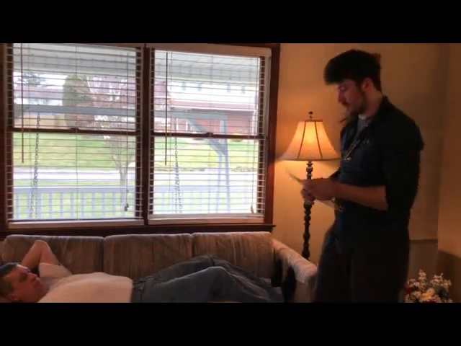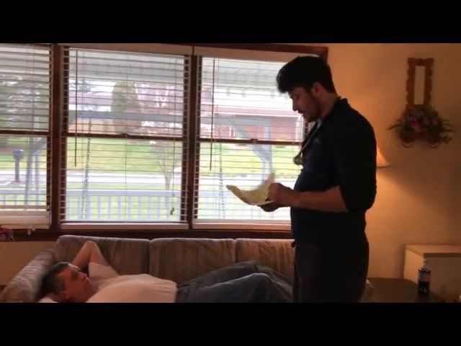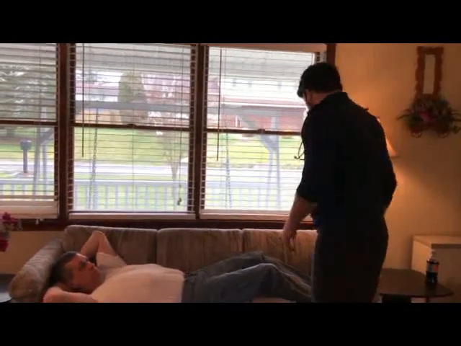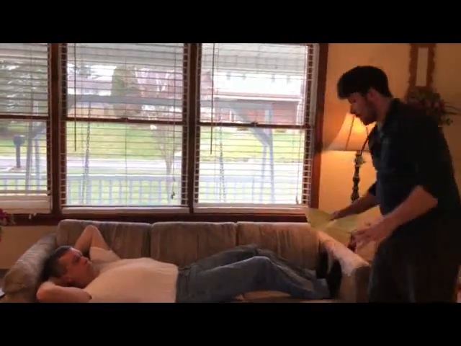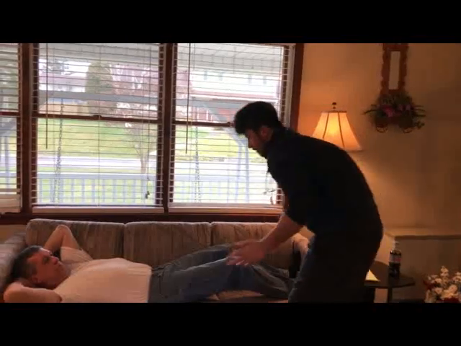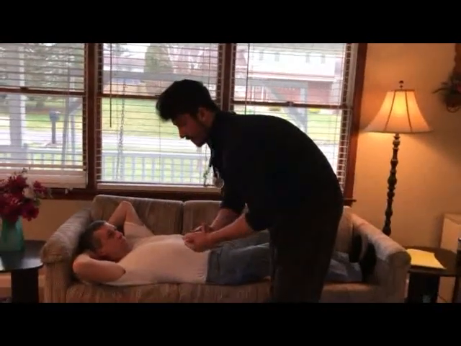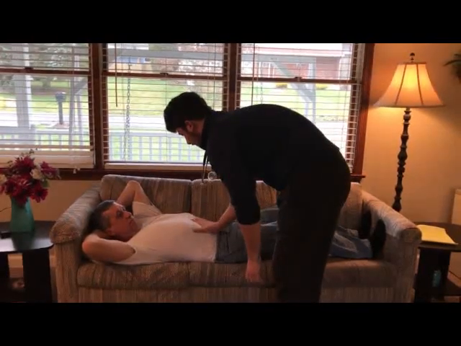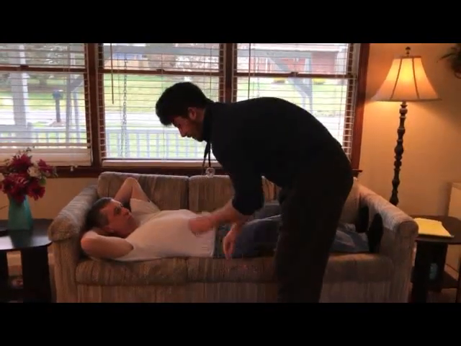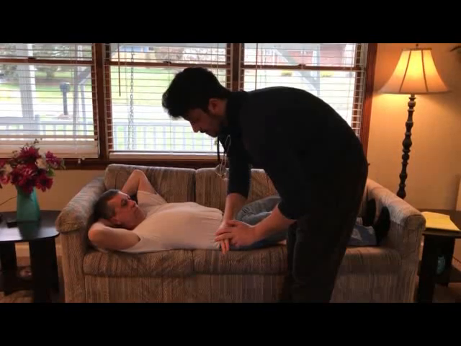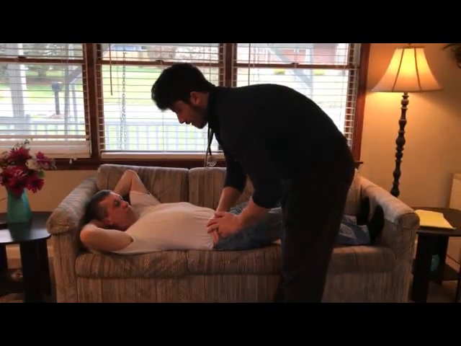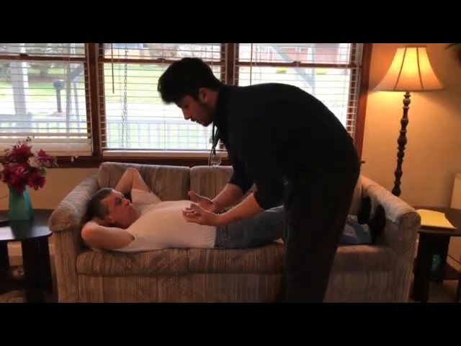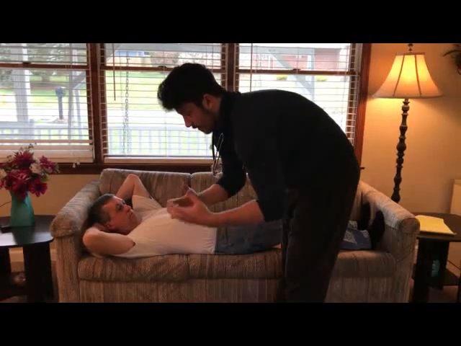Moving from auscultation, we're going to go into percussion. Percussion, I'm going to percuss all 4 quadrants to start. We're listening for a tympanic sound because his stomach should be air-filled. A tympanic sound is like a drum-like sound. And like I said, it's because we should be over air-filled spaces.